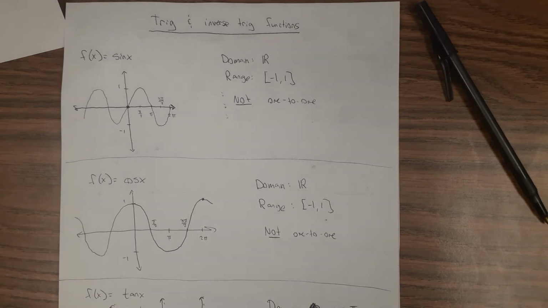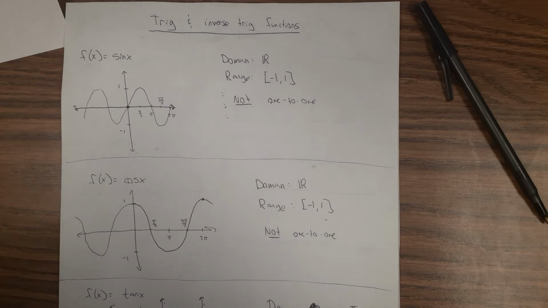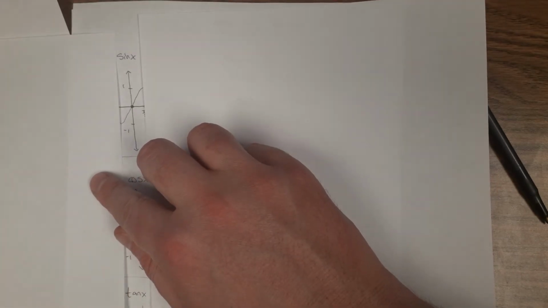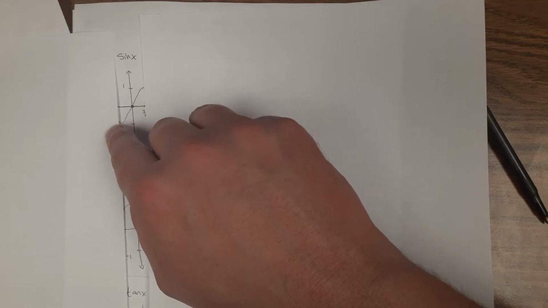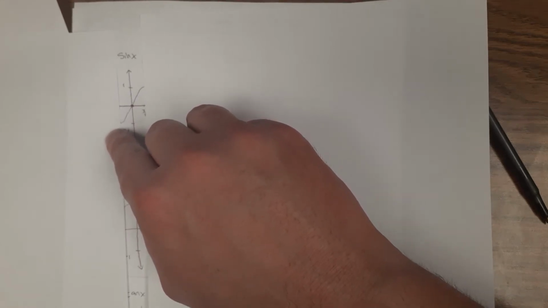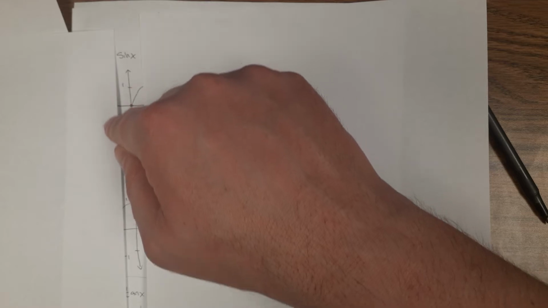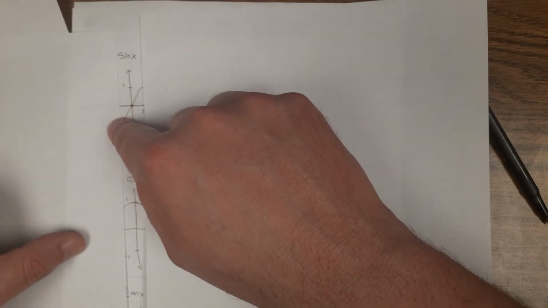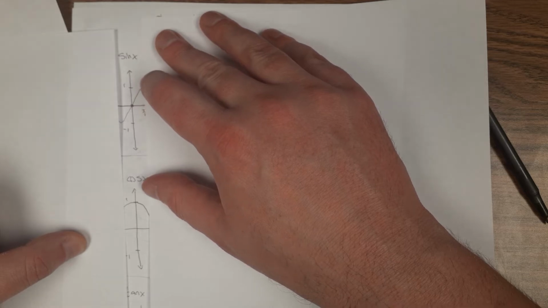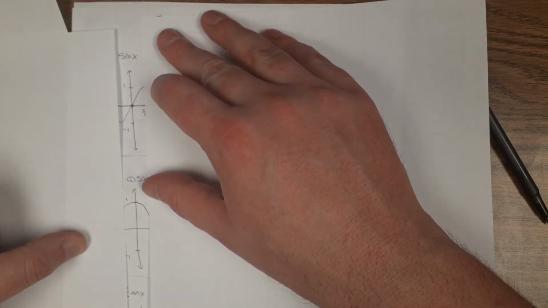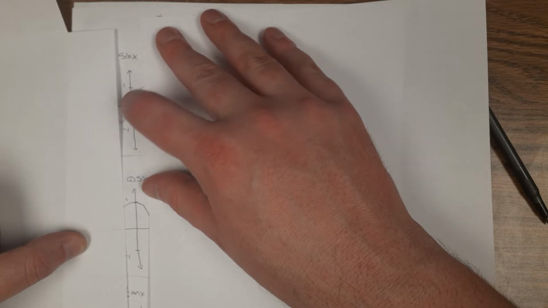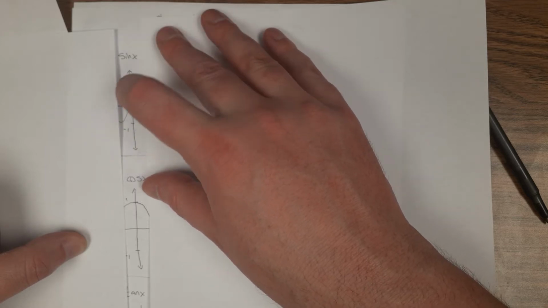You can call them partial inverse functions, because it's like I cover up part of the graph of sine x, leaving just the part that starts at the lowest point, at an x-coordinate of minus pi over 2, and ends at the highest point at x equals pi over 2. This part of the graph passes the horizontal line test.